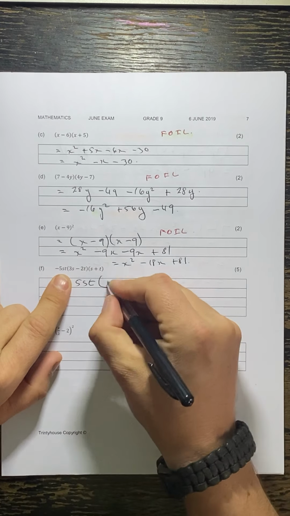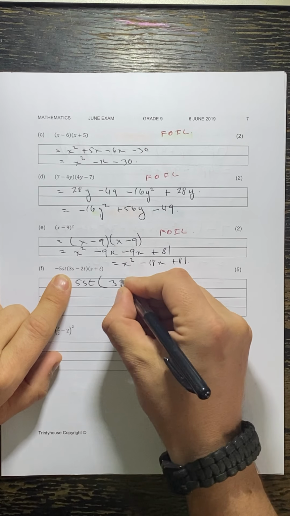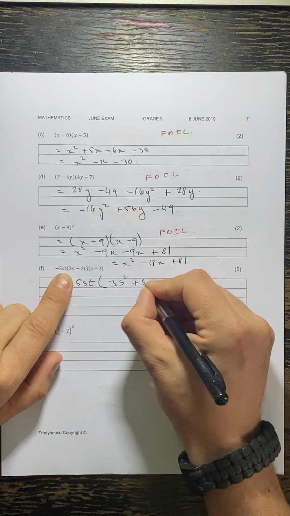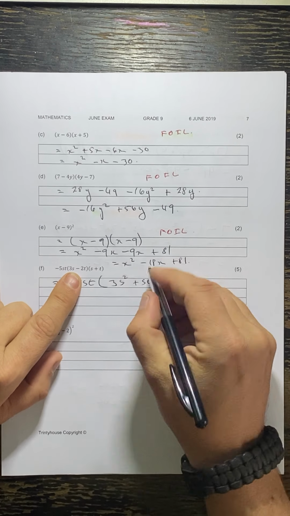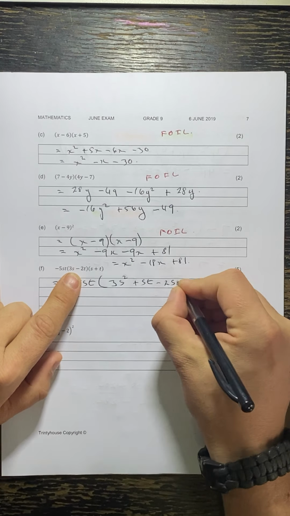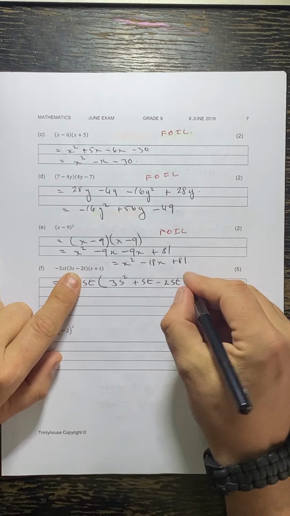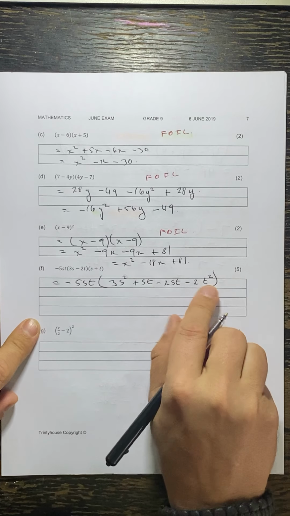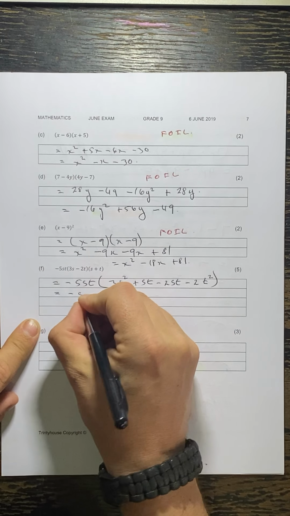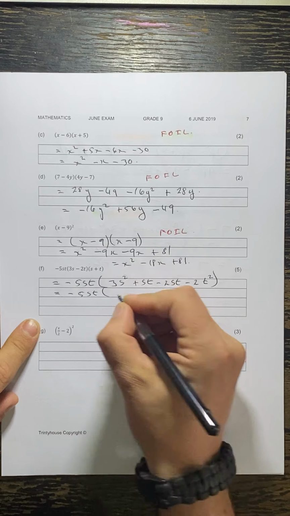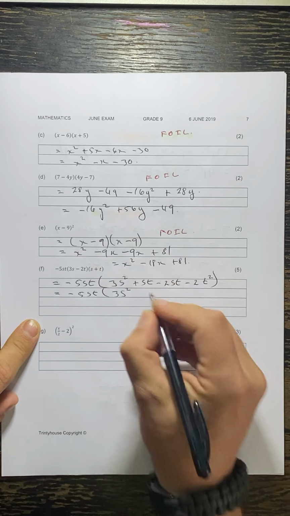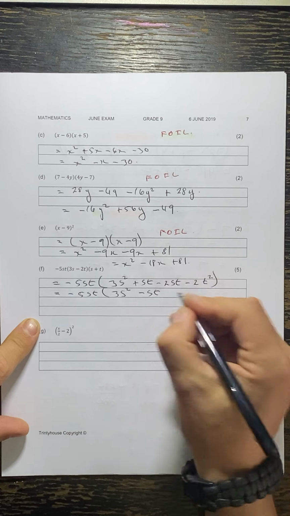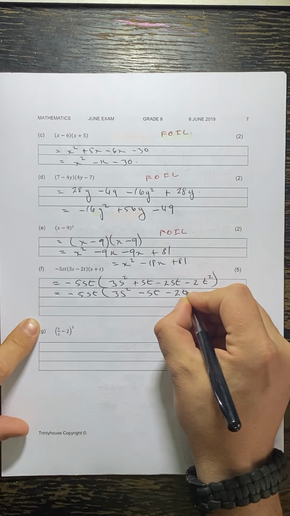So the firsts will give us 3s squared. The outers will give us plus 3st. The inners minus 2st. And then the last will give us minus 2t squared. I'm just going to get like terms together. So minus 5st, 3s squared. 3st minus 2st gives us minus st, minus 2t squared.